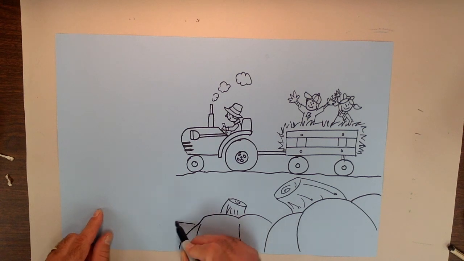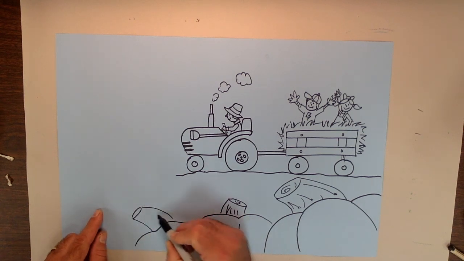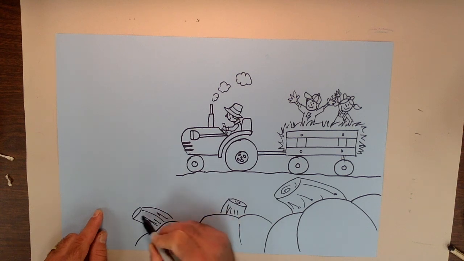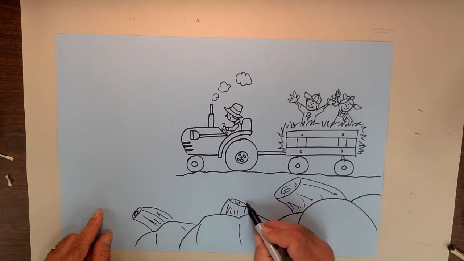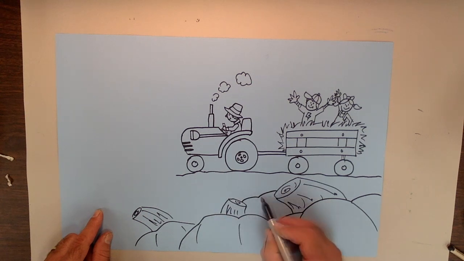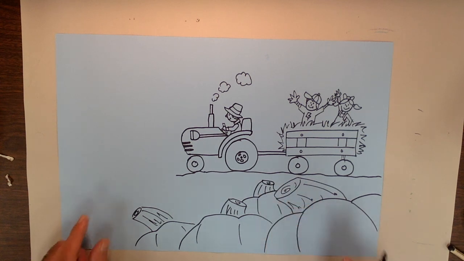They might get a little smaller here. There's the stem. You could put maybe one back here. So my pumpkins are what we call the foreground. That's in the very, very front.